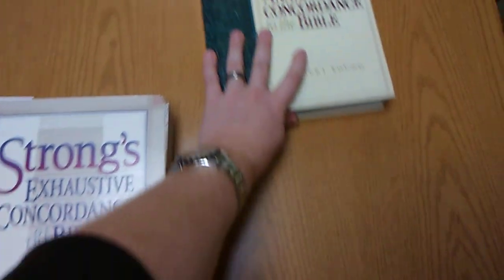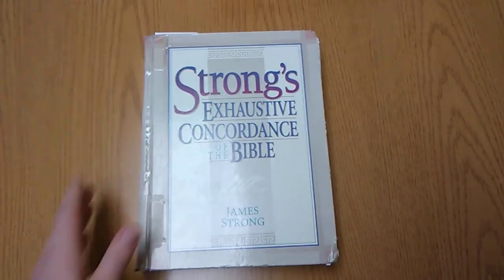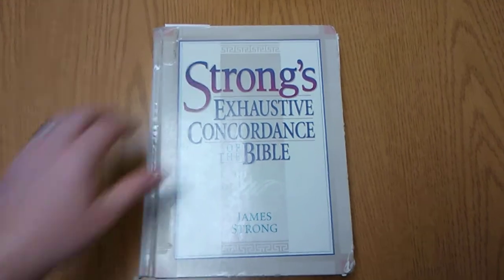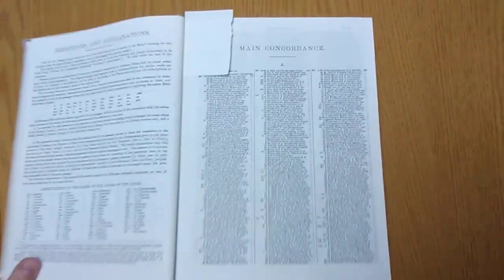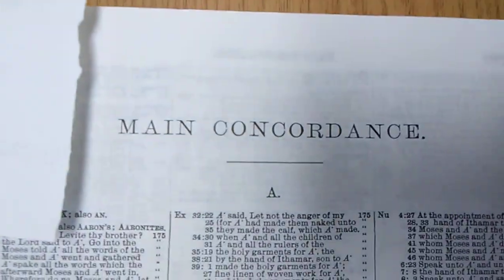Okay? The first thing you need to be aware of with the Strong's Concordance is that it is divided into 3 sections. So you open up your Strong's Concordance. The first section is the main concordance. In this, you're looking at all the English words used in the Bible. So let's look at the word love.